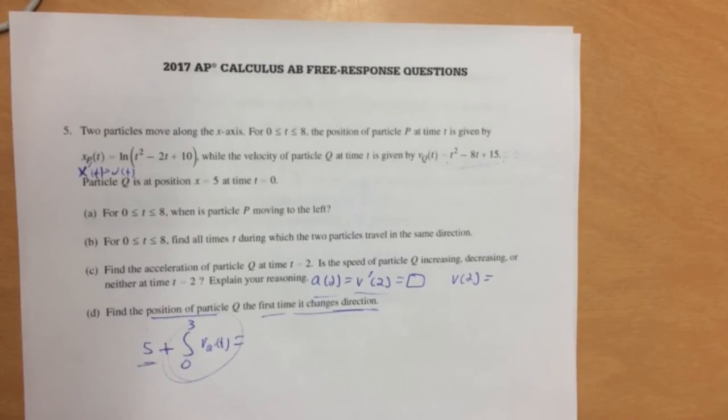All right, that about covers the common position velocity questions. Hopefully that's helpful.